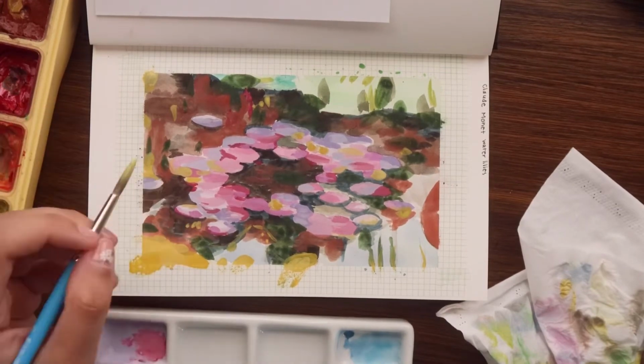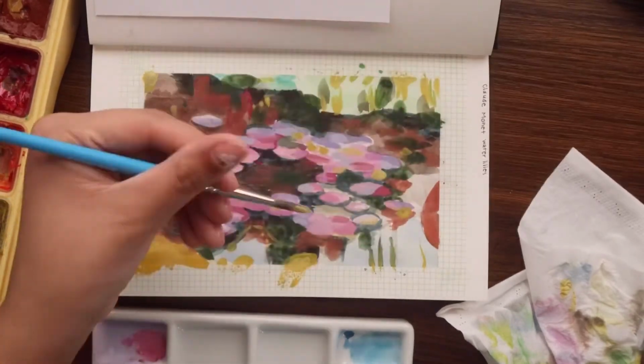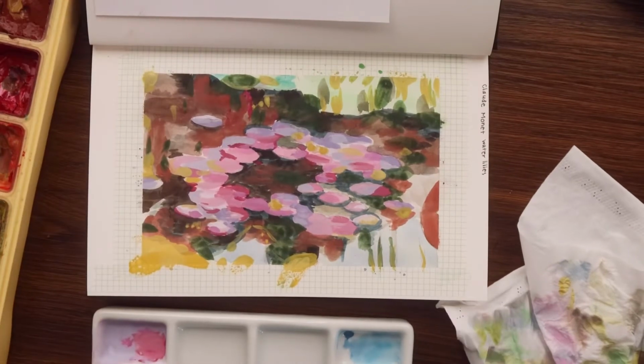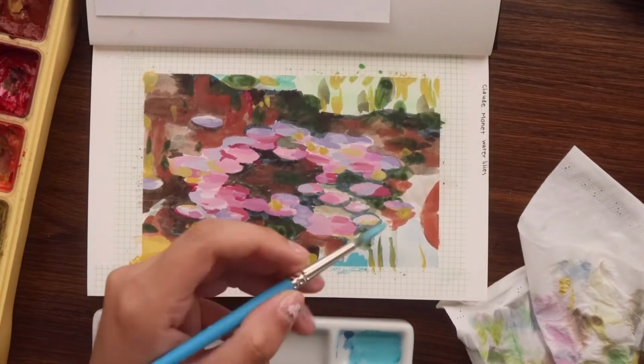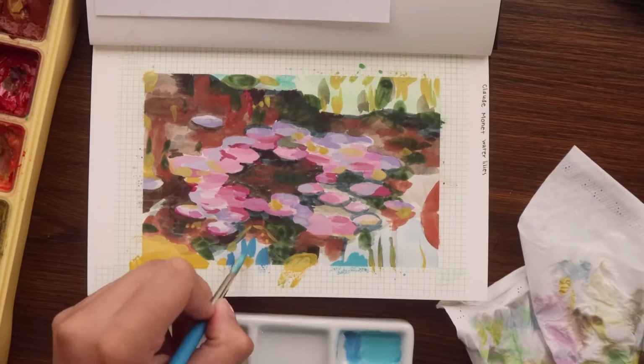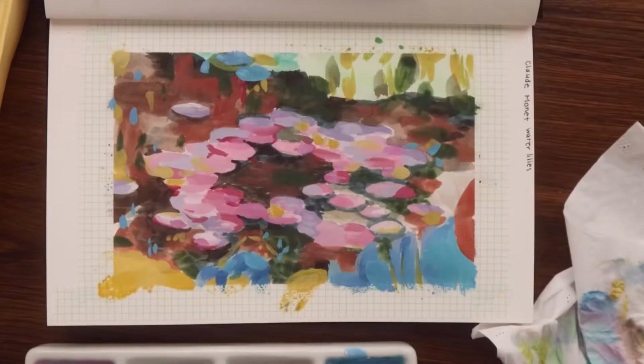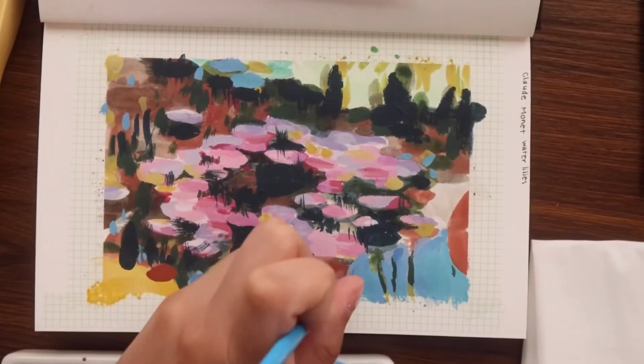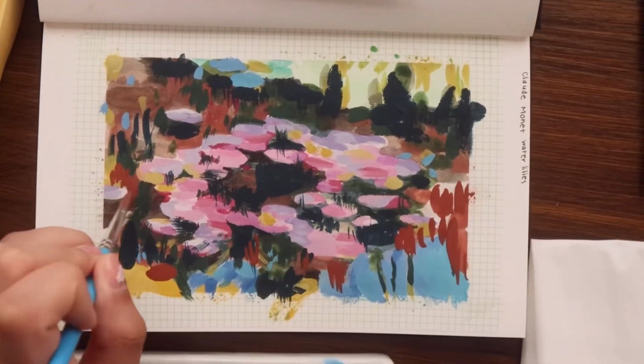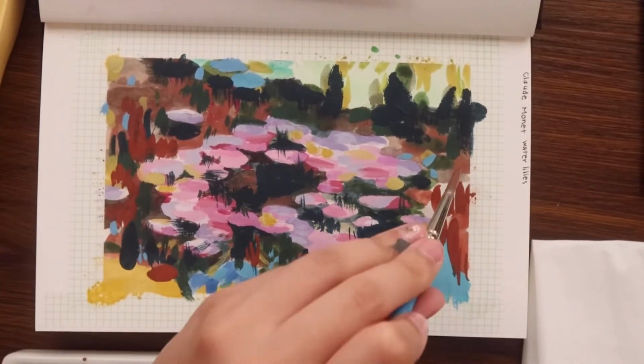So I will show you guys the ending at the end, where it's dry and it's smudged. So towards the end, I didn't really like it. That's why I had to step back and take a break. And then I came back to it and I was like, wow, this isn't that bad.